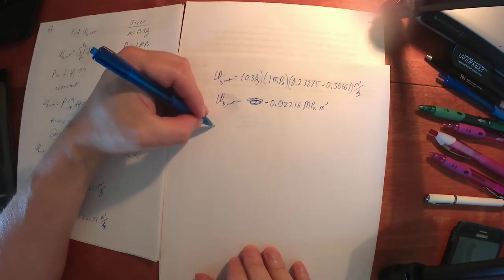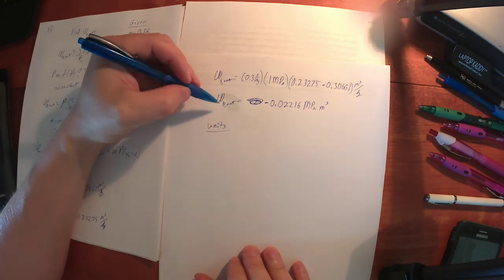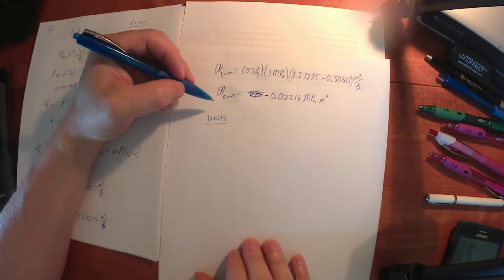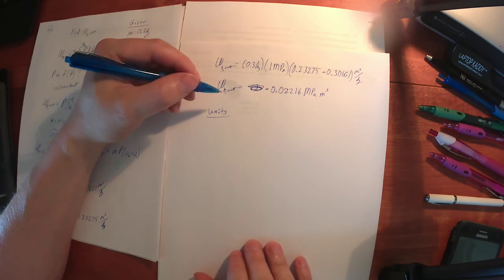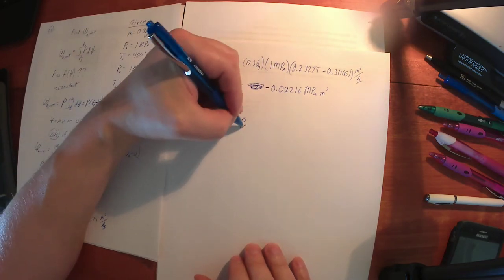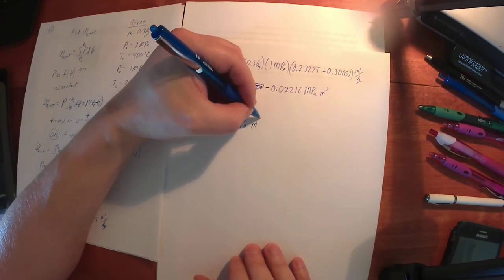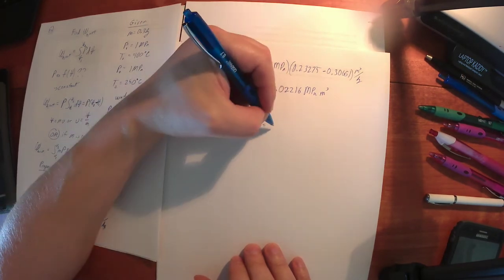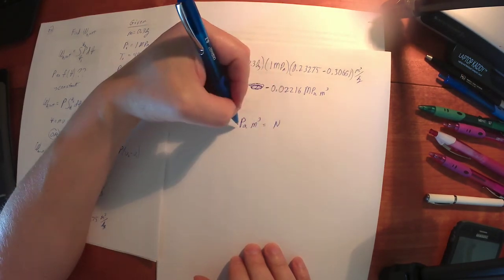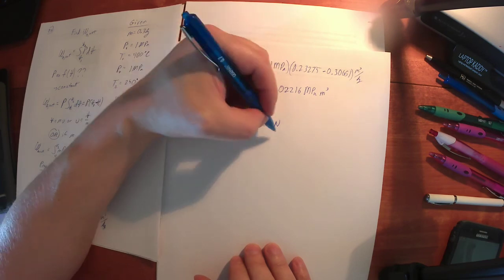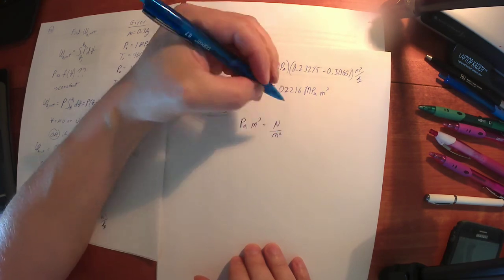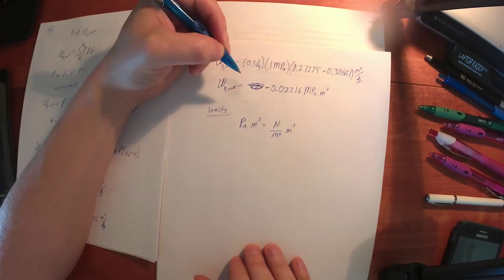Now if we look at our units there, the first question is, what units would you like? Well, it's a work term, so any unit of energy would be good. Joules would be awesome. Well, let's look at these. A pascal times a meters cubed is going to be, a pascal is pressure, so it's force per area. That's Newton per meter squared times meters cubed.